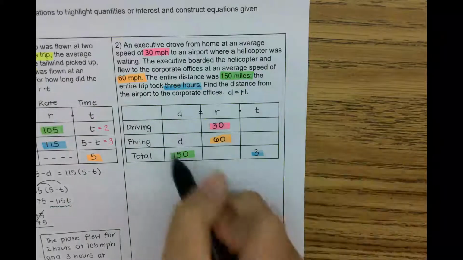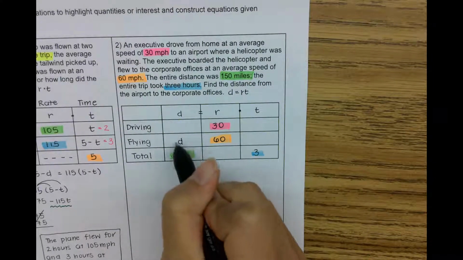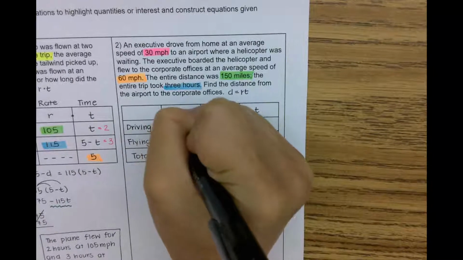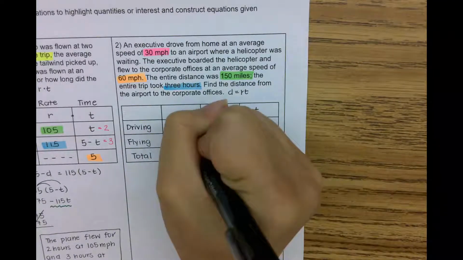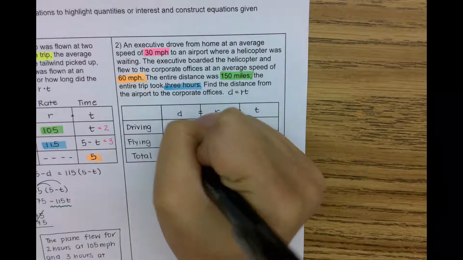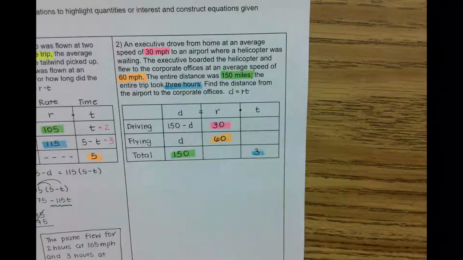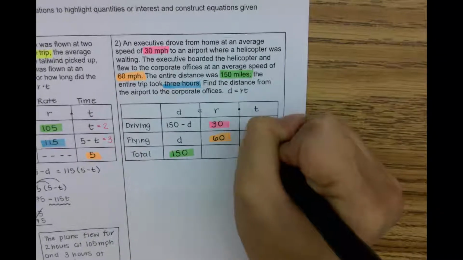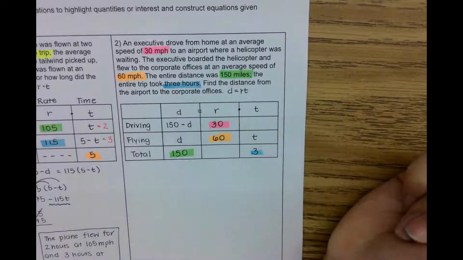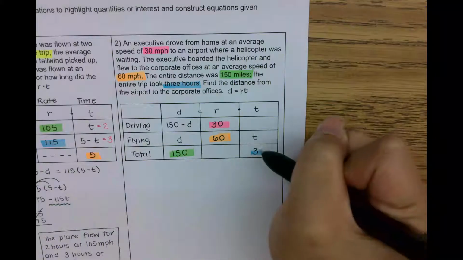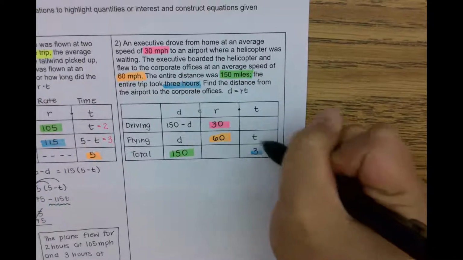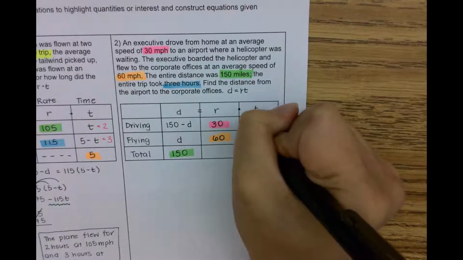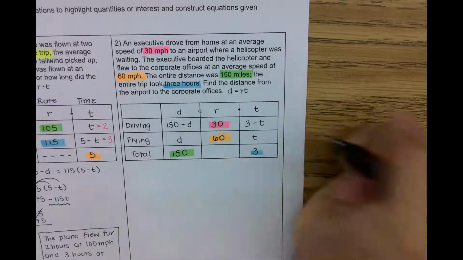So if the total was 150 and flying is a distance of D, that means the driving distance has to be 150, my total, minus the distance of flying. Right? And so I'm going to name this T. Okay. And since the total was 3 hours, if flying was a T part of it, then the driving time has to be the total minus my time flying.